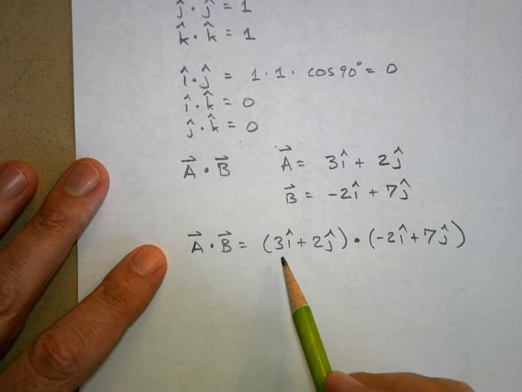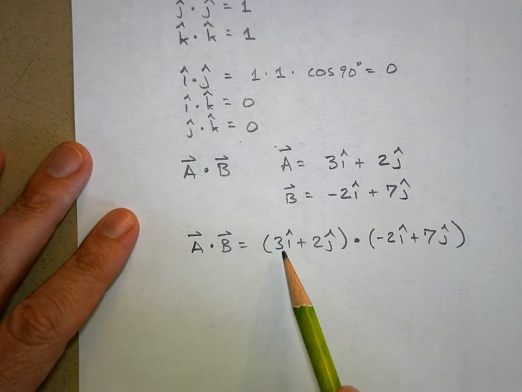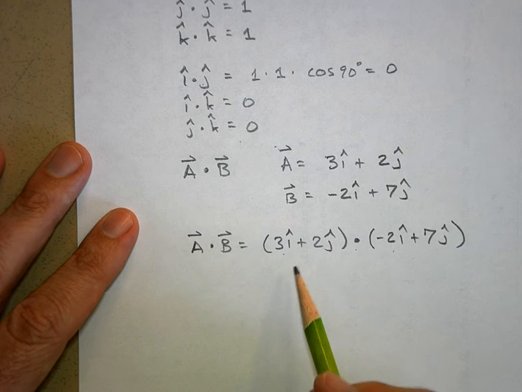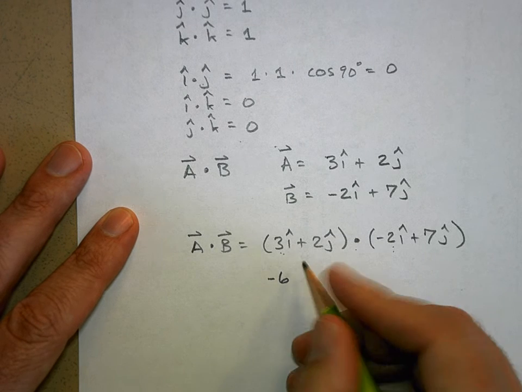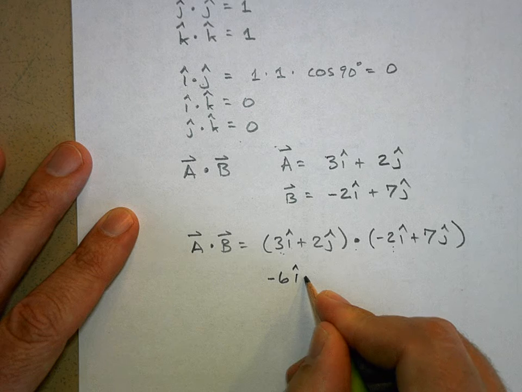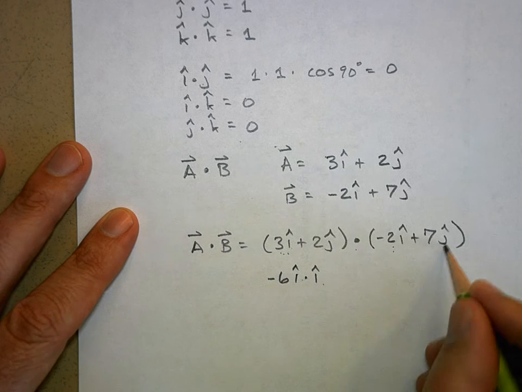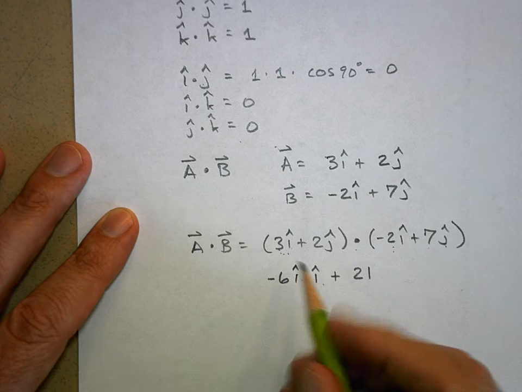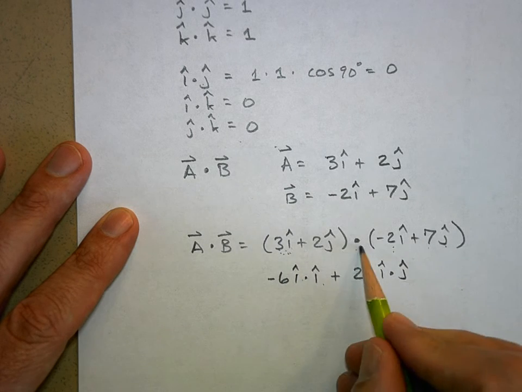Let's just FOIL it, right? We're just going to FOIL 3i dot negative 2i. Well, 3 times negative 2 is negative 6. And then we have i dot i, and i dot i is 1. So this is just going to be negative 6. Now we'll do this. 3 times 7 is 21, i dotted with j.